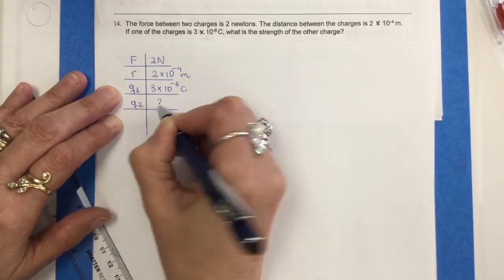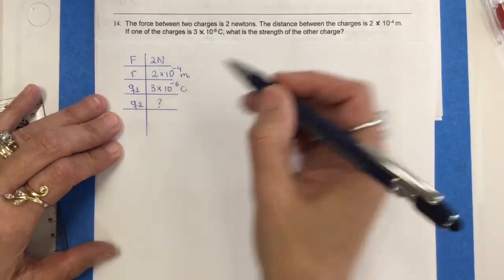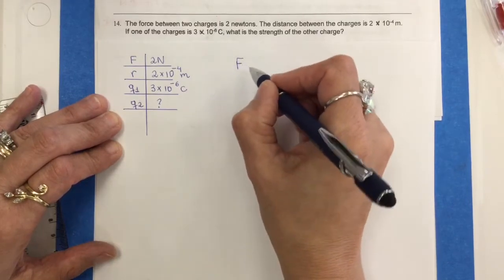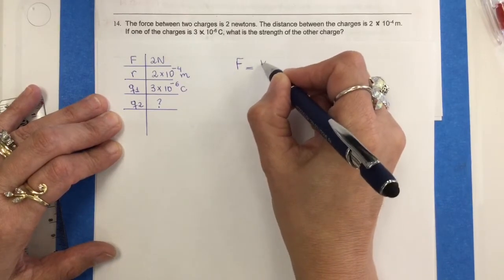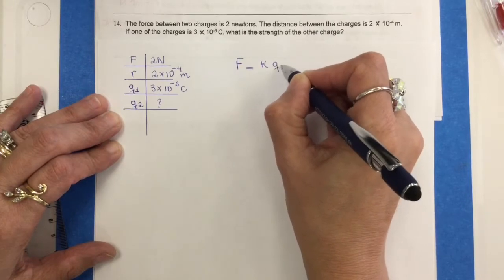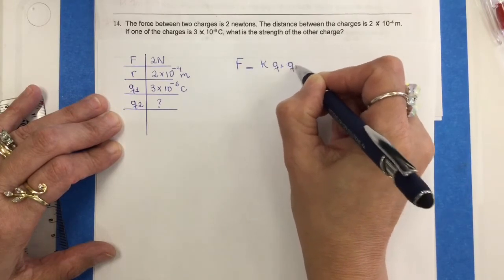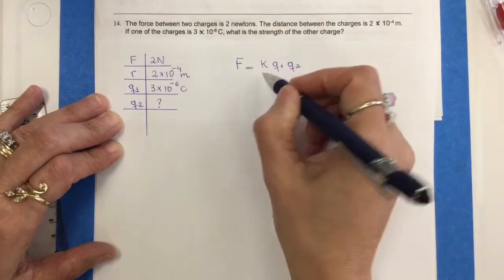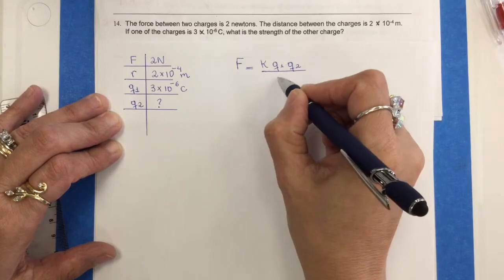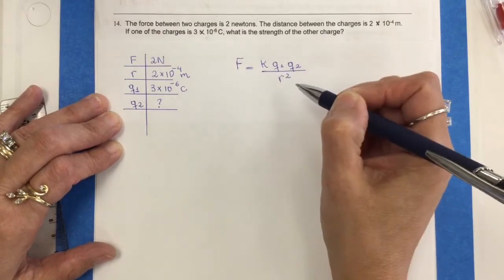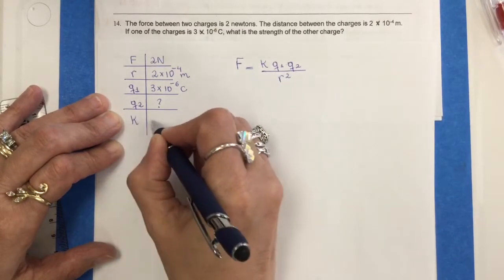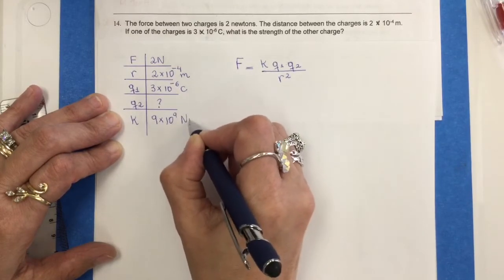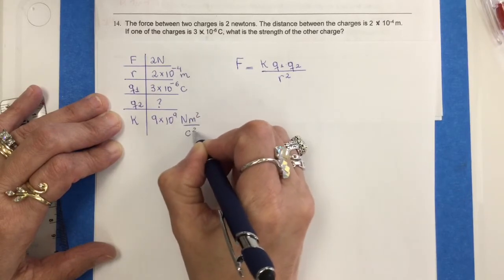Now, because we are using Coulomb's law for electric force, the formula is the Coulomb's constant times the product of both charges. It's always two charges, not 3, 2. Divided by the distance between them squared. So my K, or my constant, is 9 times 10 to the 9 newton meter squared over coulomb squared.